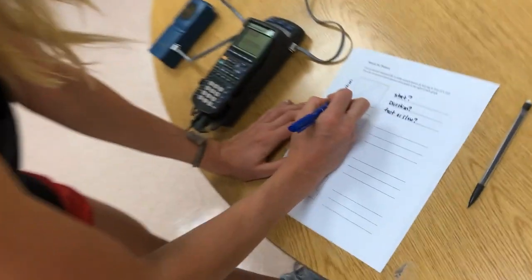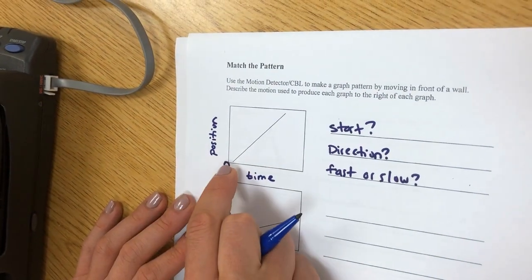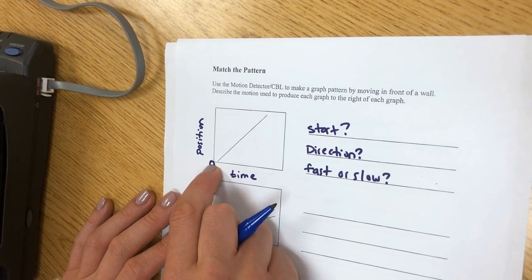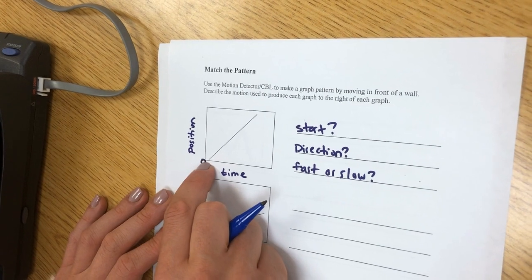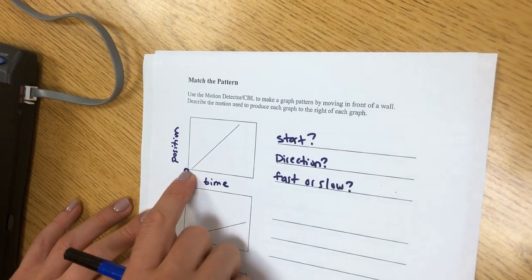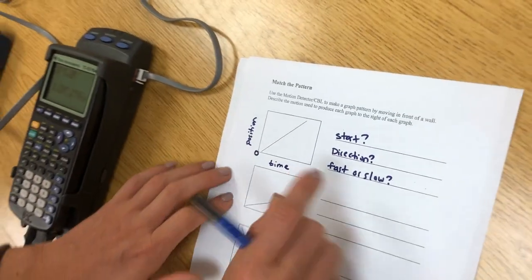So this is time 0 and position 0 right here. So if the line starts over here, I have to think about what that means for my position. Where am I starting? If I'm starting close to the wall, it'll be over here. And as time goes by, where do I go? What direction am I going? Am I going fast or am I going slow? So let's go ahead and make this first graph.